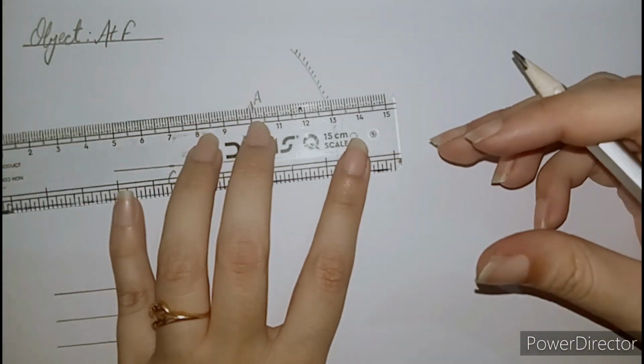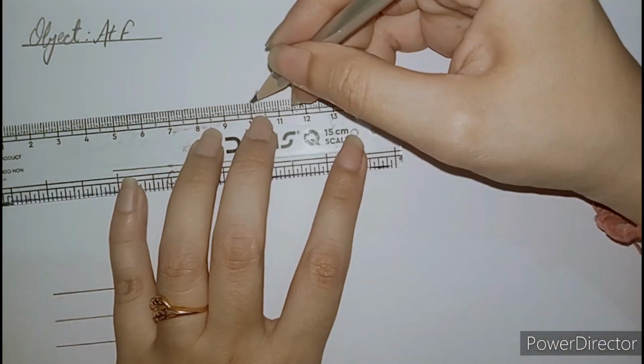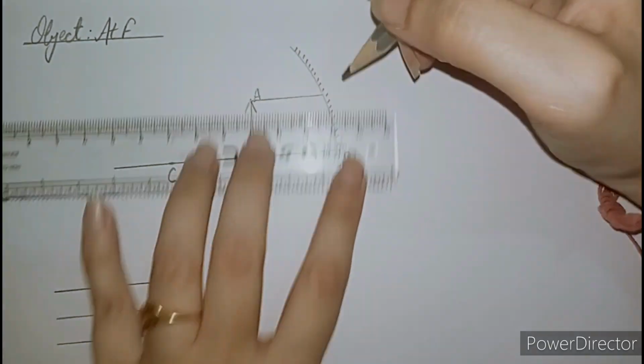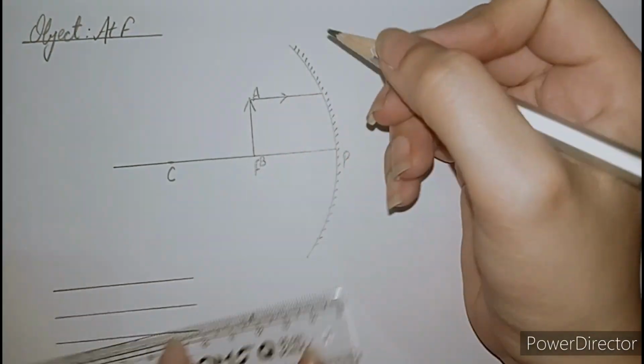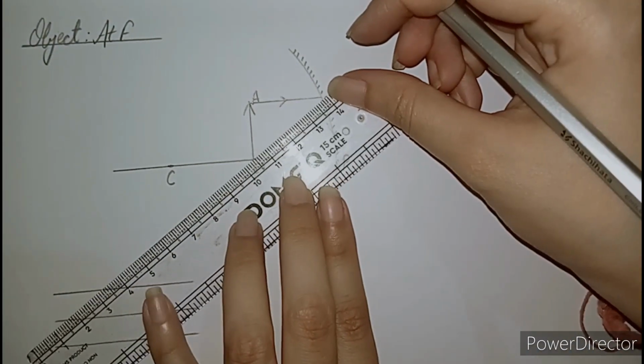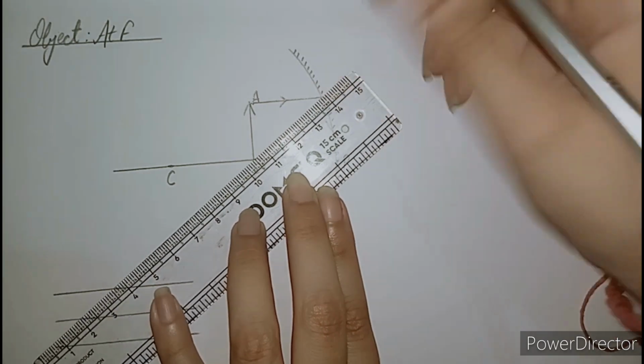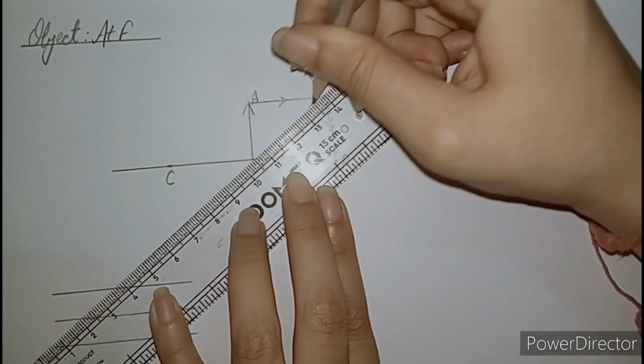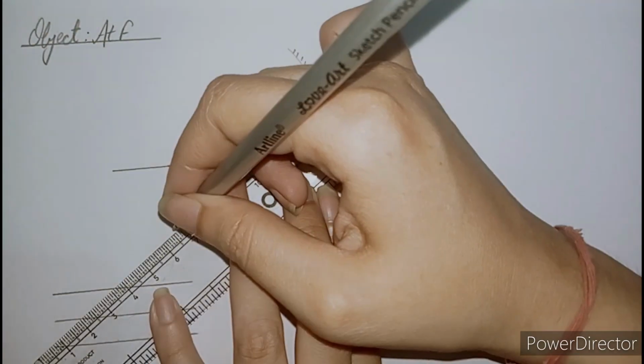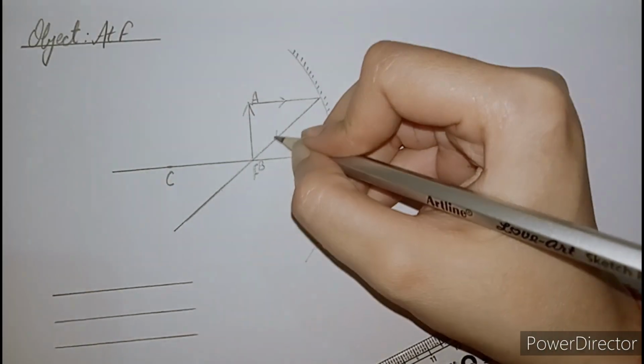Okay, the very first rule: the ray is coming parallel to the principal axis. As you could see, it's parallel to the principal axis. After reflection, it will pass through the focus. The arrows need to be drawn.